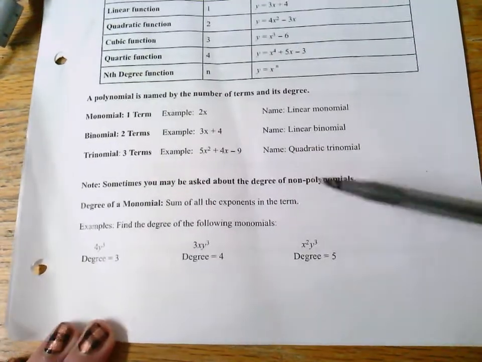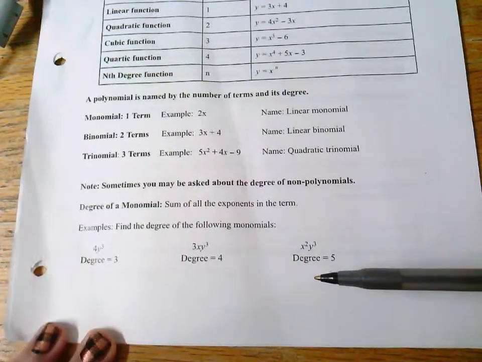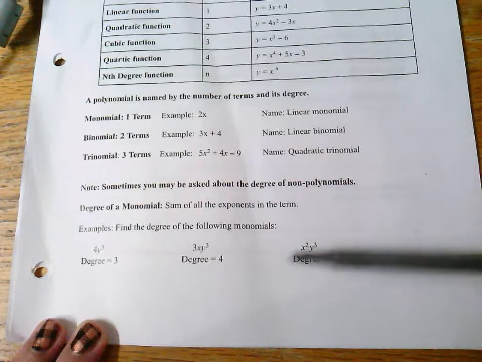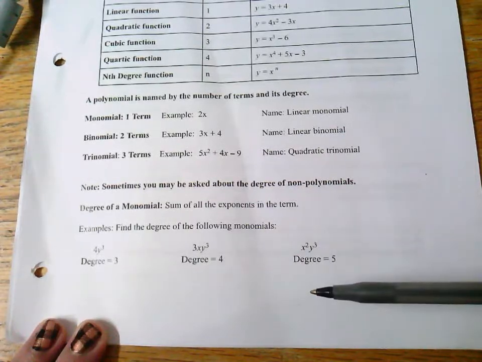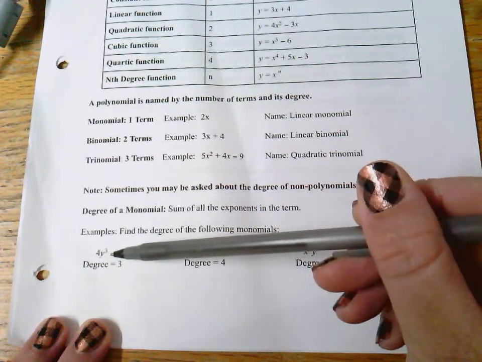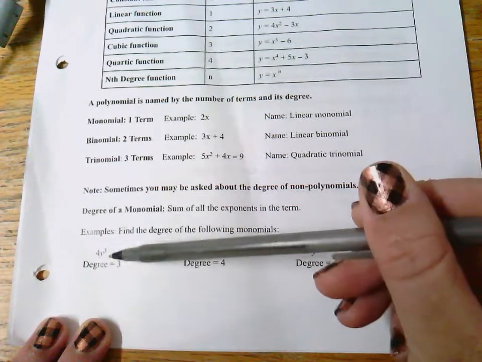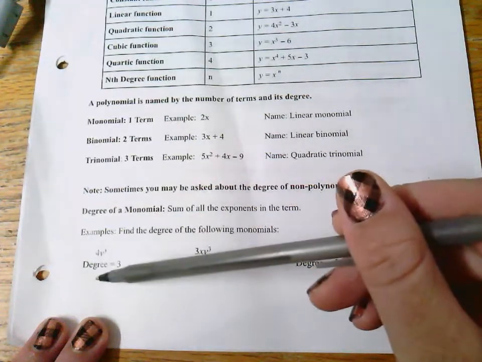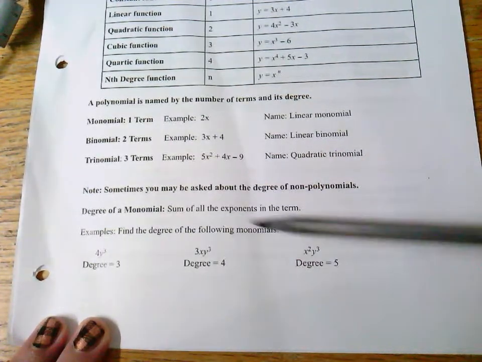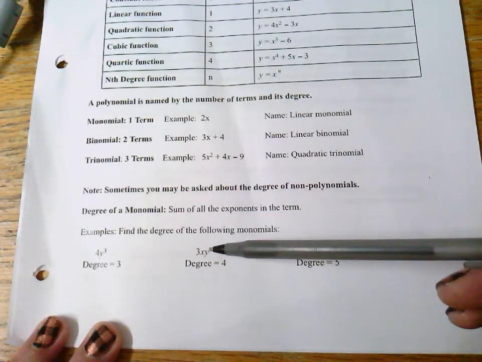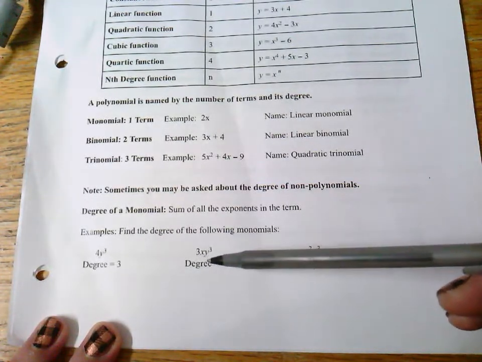I put this little note at the bottom here for PSAT or SAT questions. I'm not going to be talking about these type of expressions, but I see something that says 4y cubed, so that has a degree of 3. But y cubed is not a function, so we're not looking at that as a polynomial. I wouldn't be assessing you on this piece, but if you ever see an x y cubed term, that has a 4th degree.